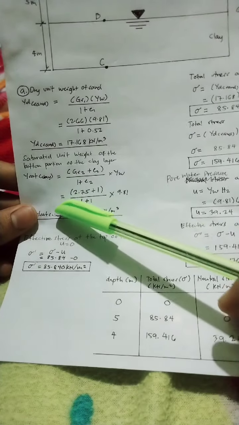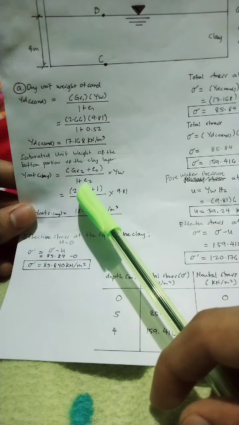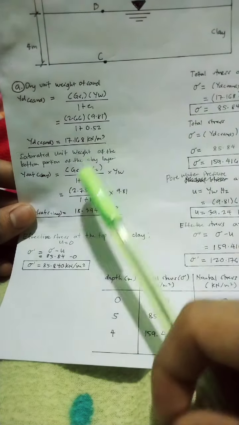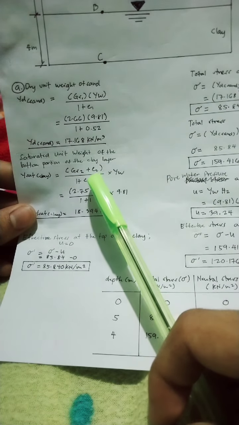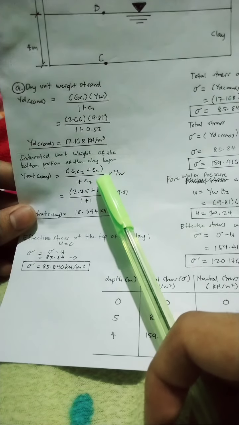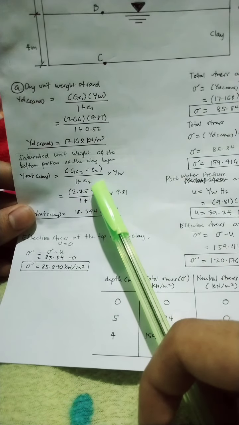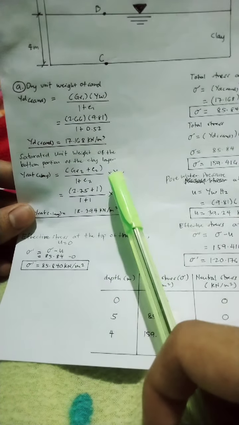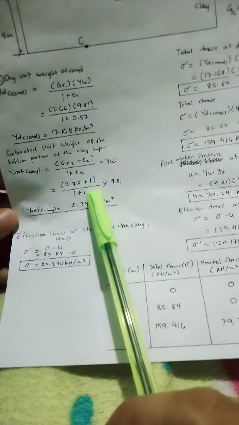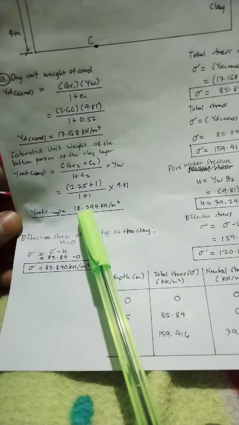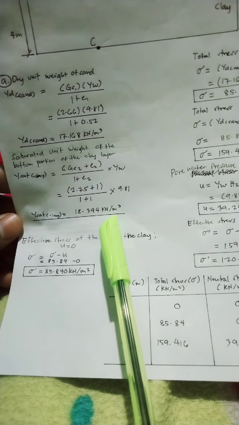The formula for the saturated unit weight is the specific gravity 2, which is 2.75, plus the void ratio 2 is equal to 1, over 1 plus void ratio 2, times the water unit weight. Then substitute those given values, and we come up with a saturated unit weight of the clay of 18.394 kilonewton per meter cube.